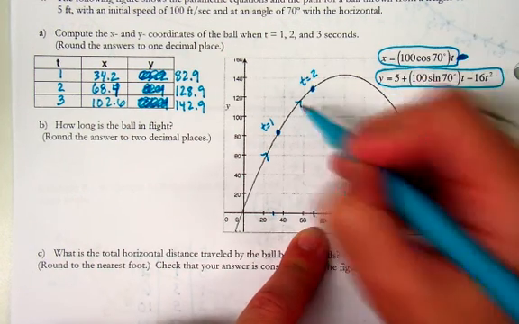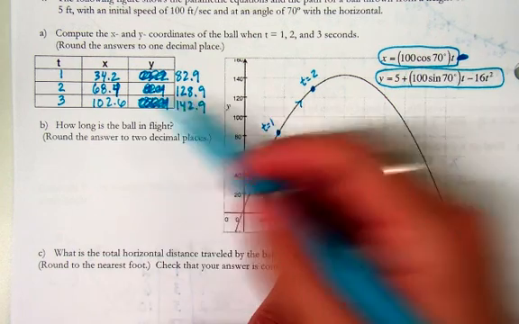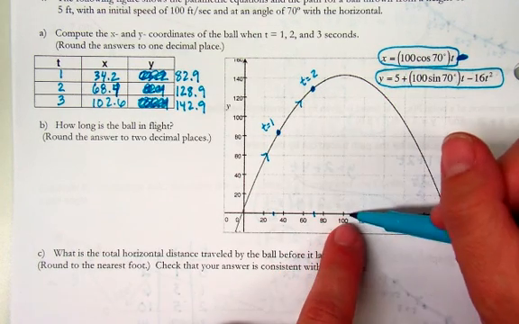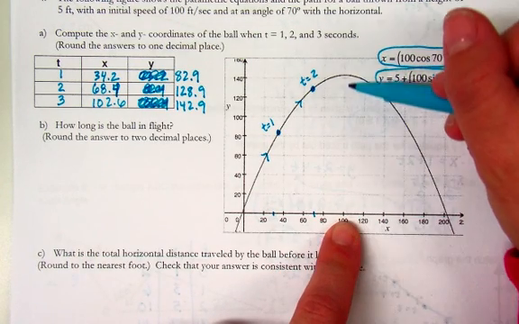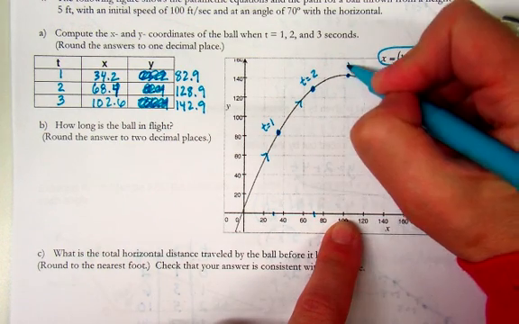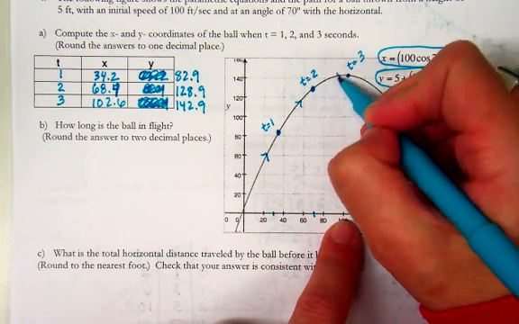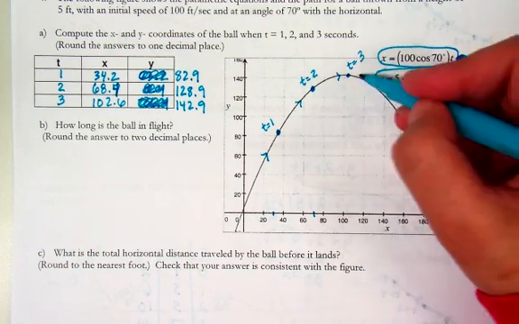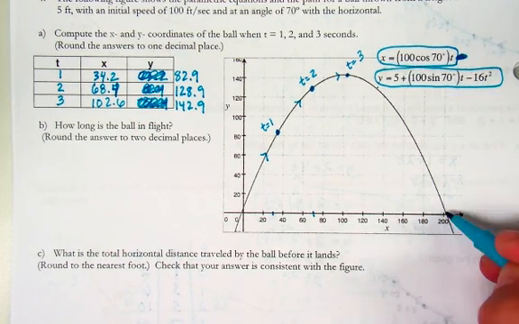That's kind of cool, right? And then at time equals 3 seconds, where are we at? We're at 102, and I'm all the way up here at 142-ish. So there's 3 seconds. Okay, and then we could keep going, right? 4 seconds, 5 seconds, we'd see where we'd be at.